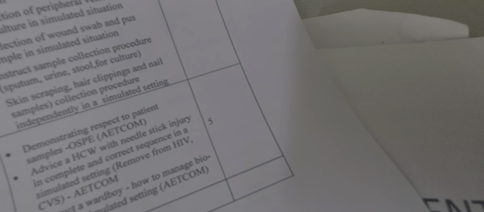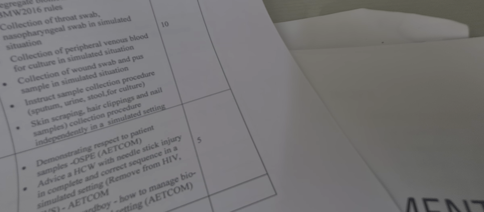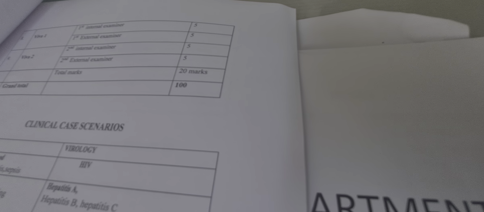Then AETCOM modules, again: how you come across the patient while collecting samples, advising healthcare workers regarding spill management, and instructing how to manage the spill. And needle stick injury, of course, these are the 3 things. That one is collection of sample, then the needle stick injury, and advising a ward on management of biomedical spill management. These are very important. 5 or 10 marks, it is divided into 4 examiners, 5 marks each. That's 20 marks, and total marks is 20.